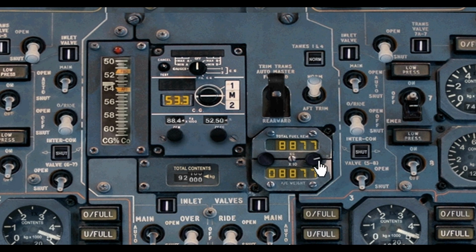Now we have to put in our zero fuel weight down here in our aircraft weight. So we're going to rotate this. It's 88.4. And as usual, I always get this wrong. But okay, so here we go. 88, 1, 2, 3, 4. This goes to 0. Okay, and now we're going to set our fuel.